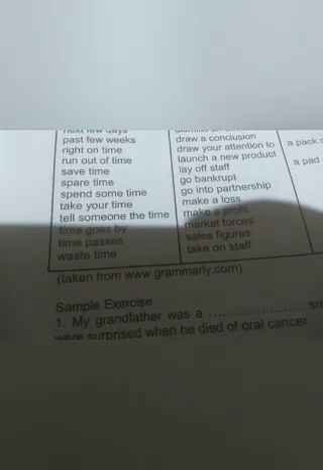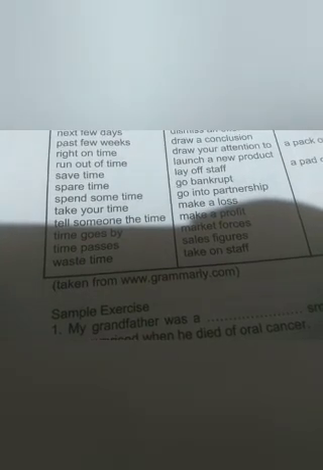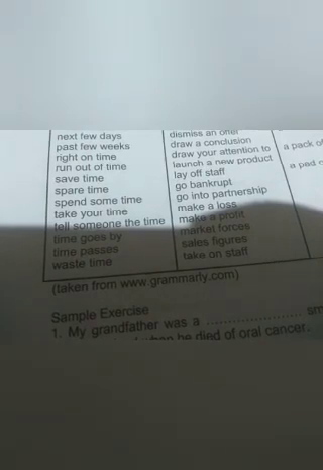Classifiers: a ball of string, a bar of chocolate, a bottle of water, a bunch of carrots, a cube of sugar, a pack of cards, a pad of paper.